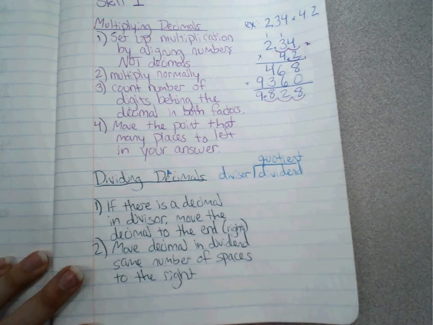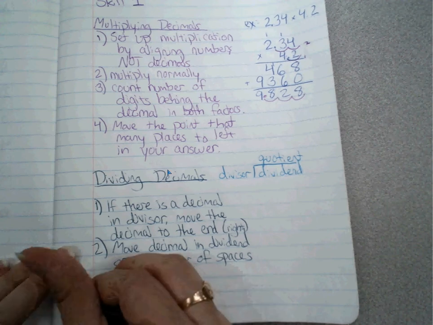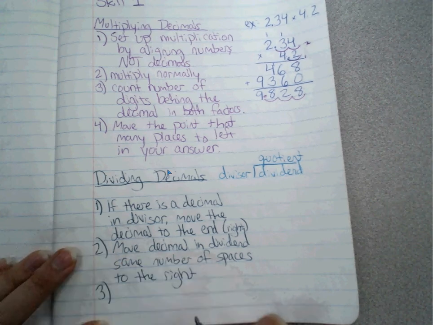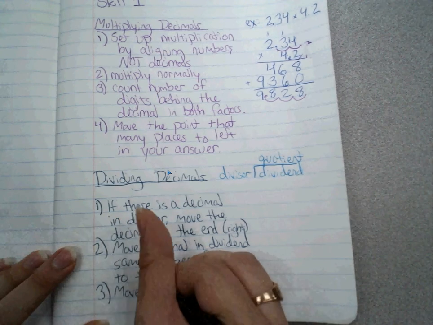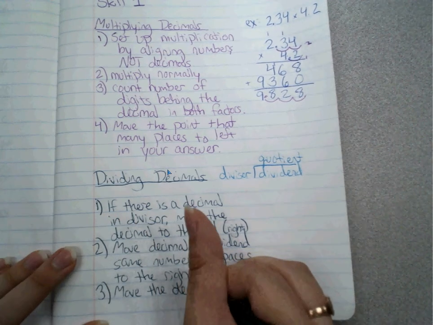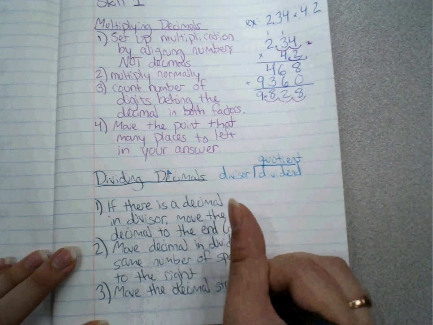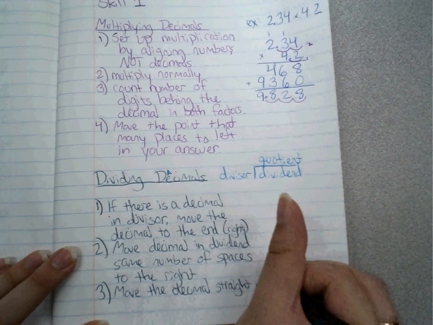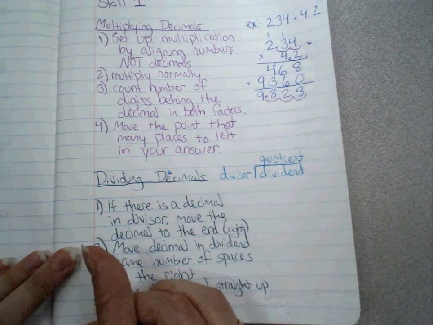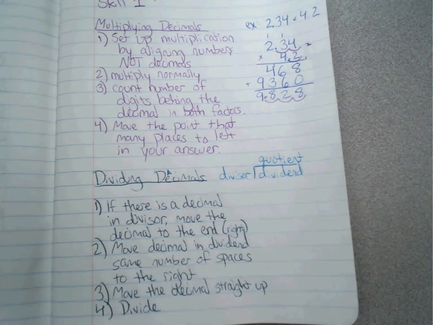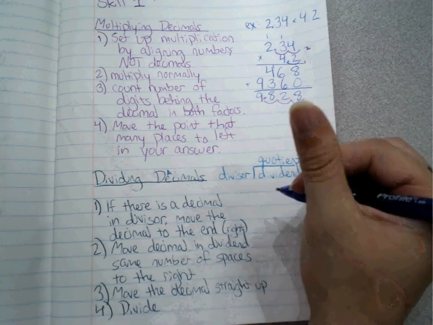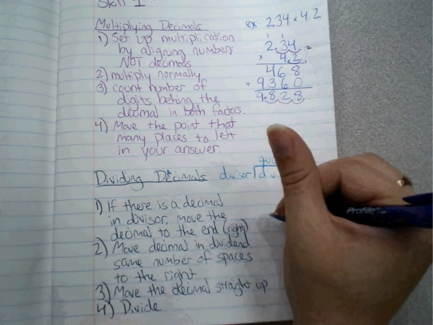So once you move the decimal, then really you're just going to divide normally. Before you do that, what you should always do though is move the decimal straight up. Once you've taken care of that decimal, all that's left for you to do is just divide. So here's our 4 steps. If you have those down, pause if you need to write them down. Let's try an example.